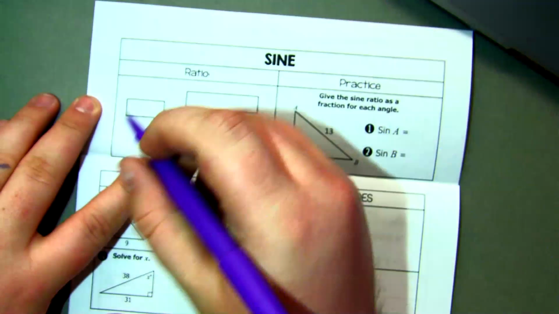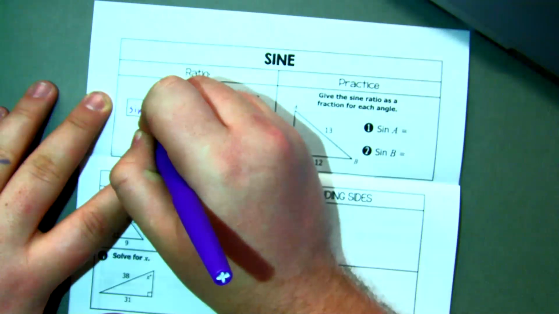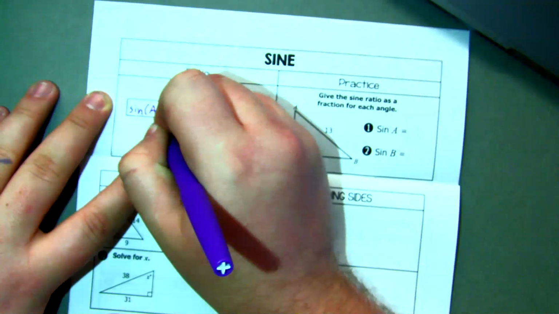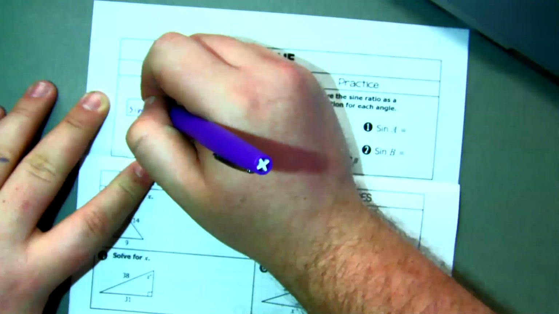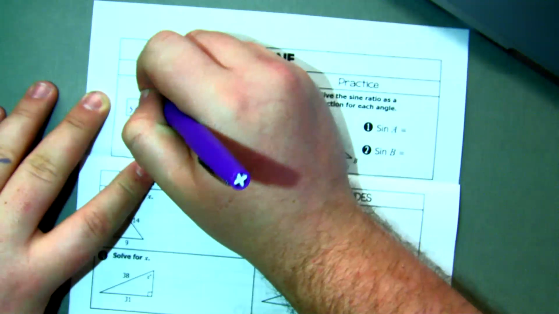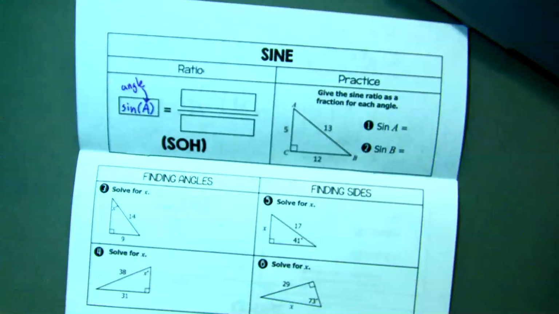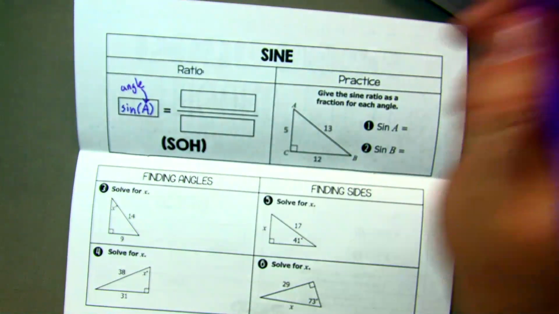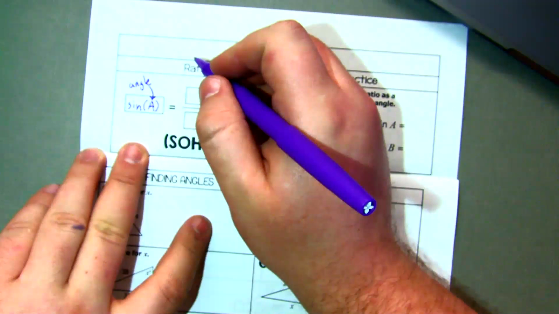Sine ratio. So we start by writing in our first little blank here, sine A. It's absolutely vital to remember this A here is an angle. We associate sines with angles. Filling in our blanks here, our ratios give us little fractional formulas.